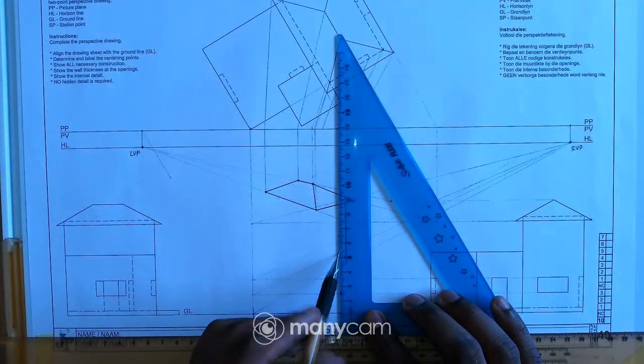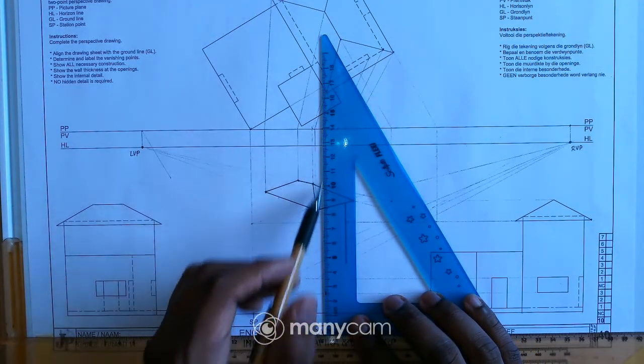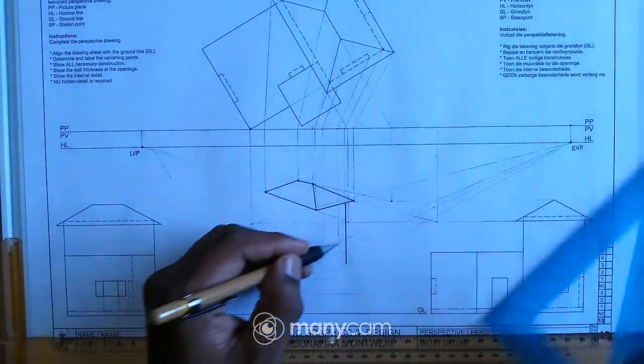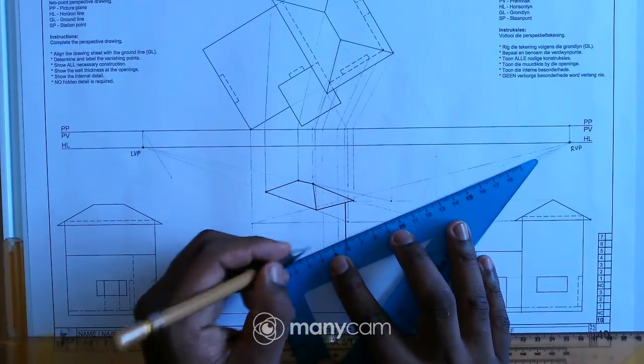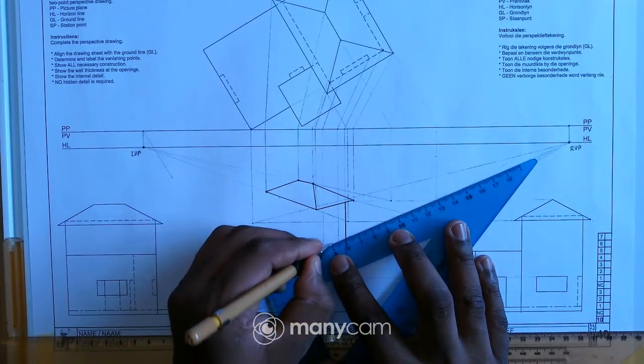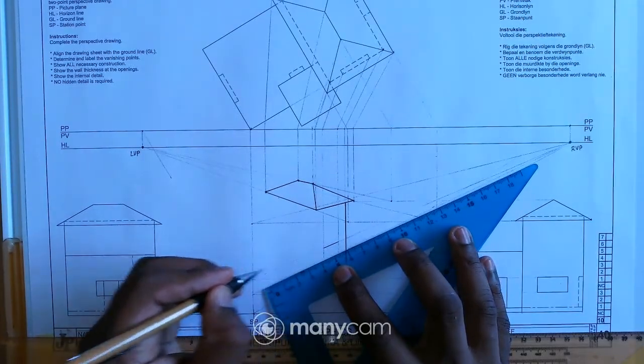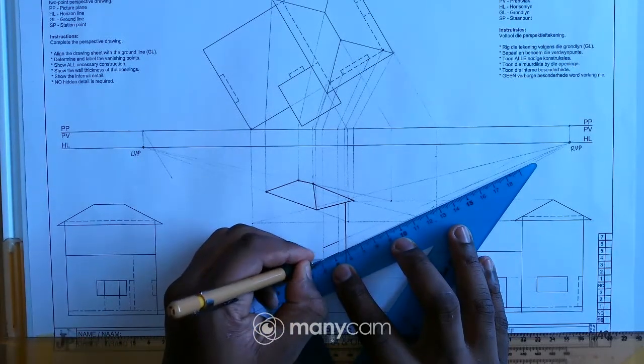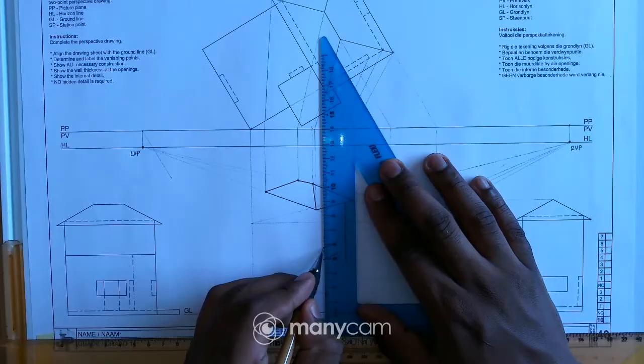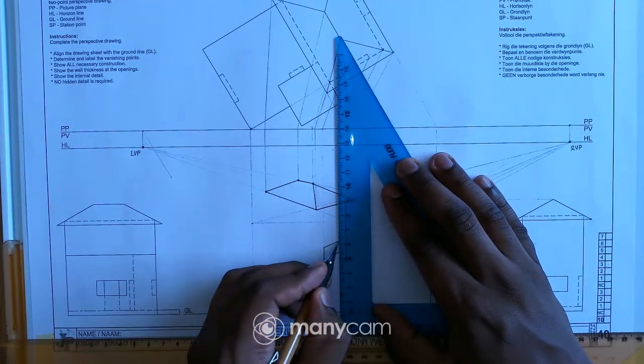like that. So automatically I have the window there, so I can just draw the window there using solid lines, like that, like that.